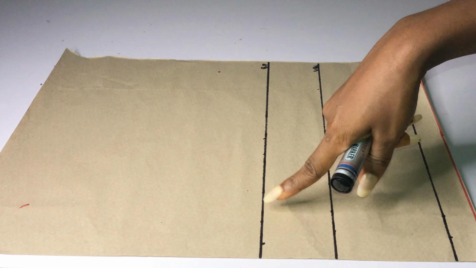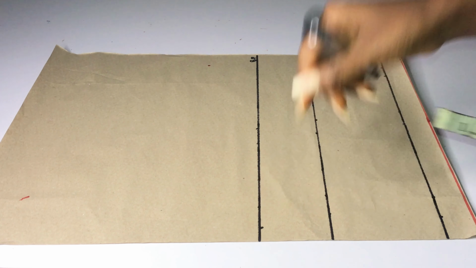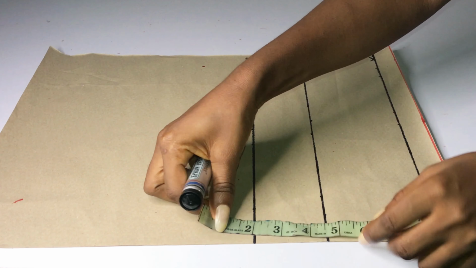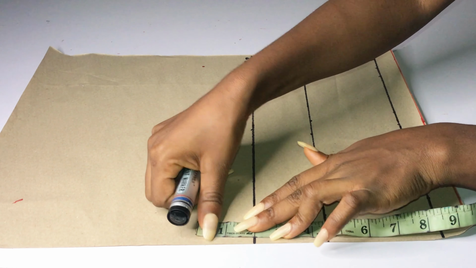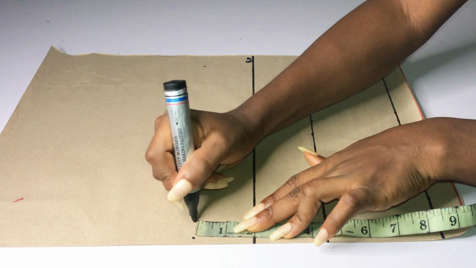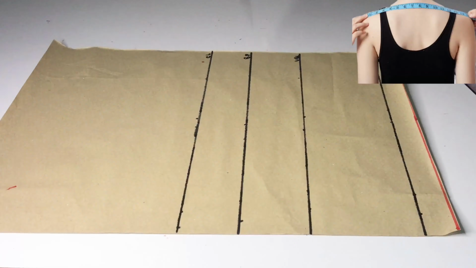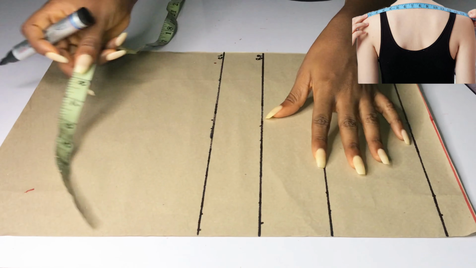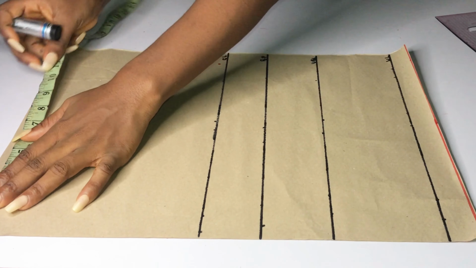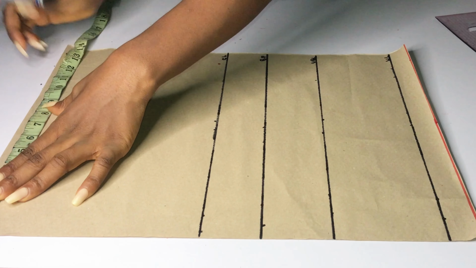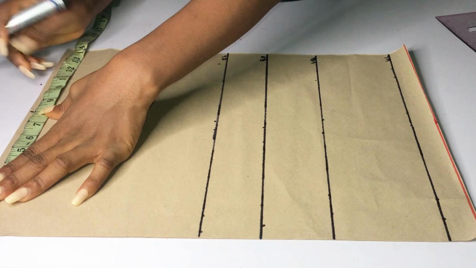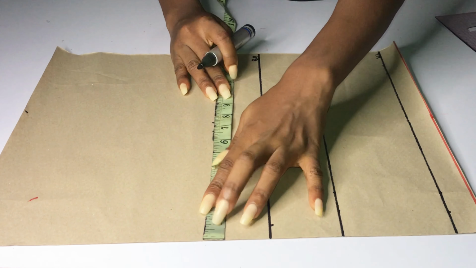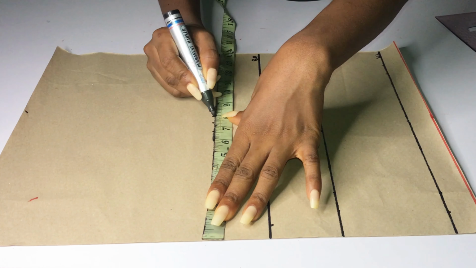So on my bust point, I'll go up by 2 inches to get my chest line, and then I'll also rule a straight line across it. The next measurement I'll take is my shoulder measurement divided by 2. So on my neck area, I'll take my shoulder measurement divided by 2, which is 8 inches. I'll indicate that with a point. And on my chest line, I'll also take the 8 inches, and then I'll rule into a straight line.